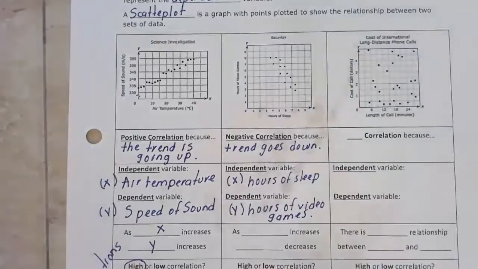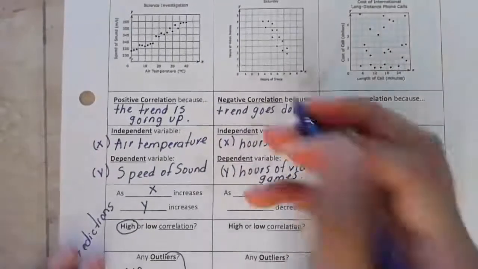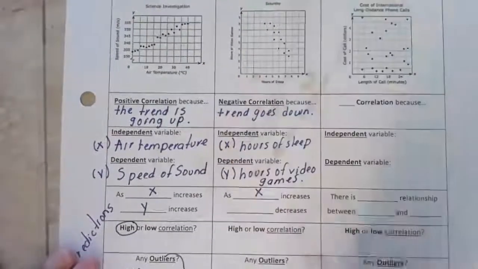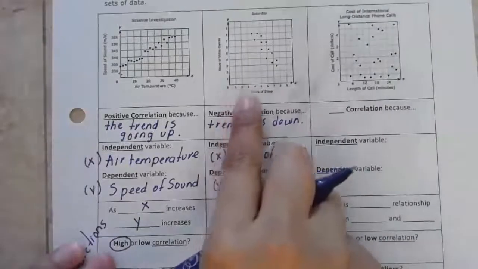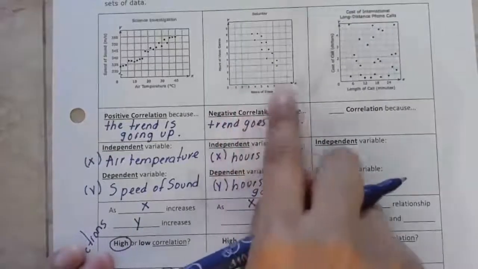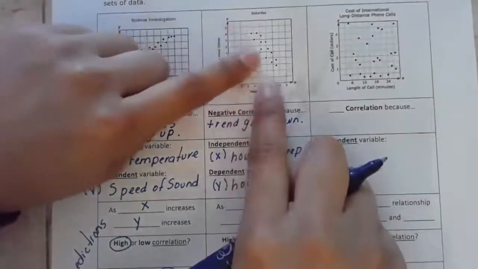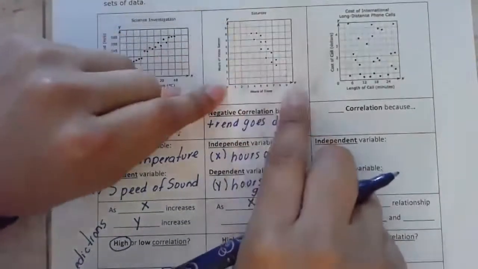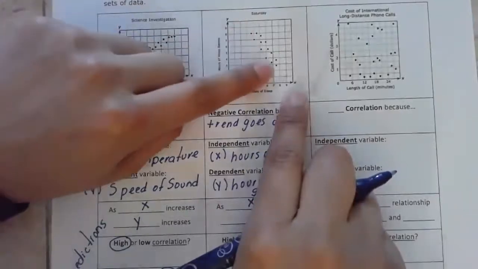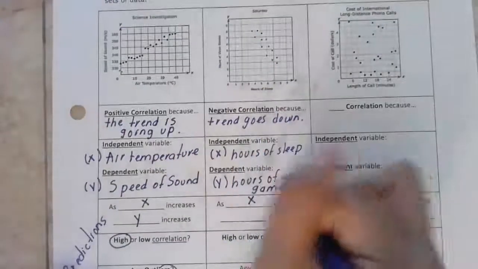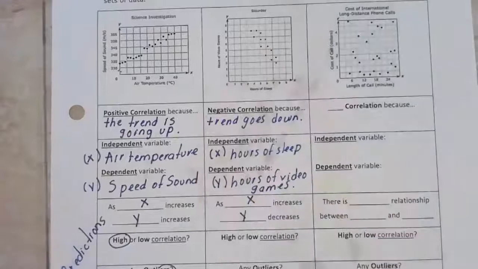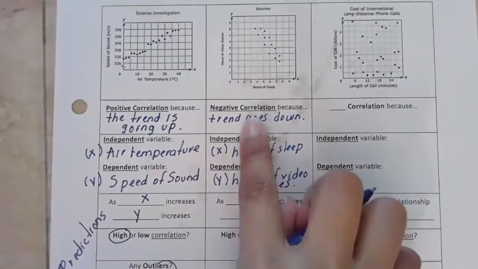Now let's look at our variables. As x increases, so as we're going right on your x variable, what's happening to your y? So we go right, your y values are coming down. So as x increases, y decreases, and that's in a negative correlation.